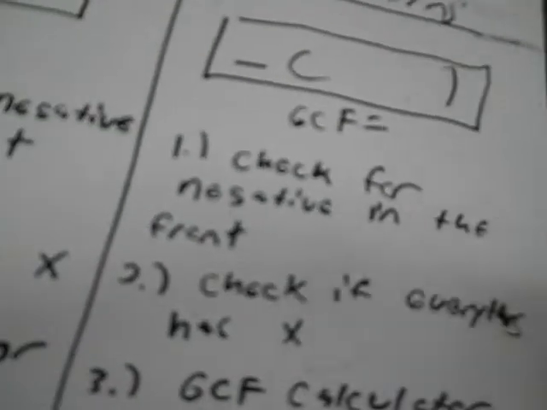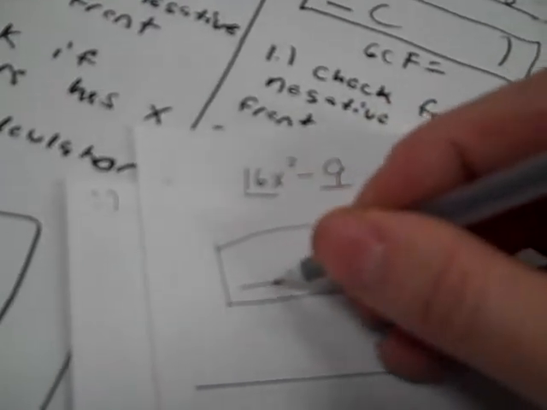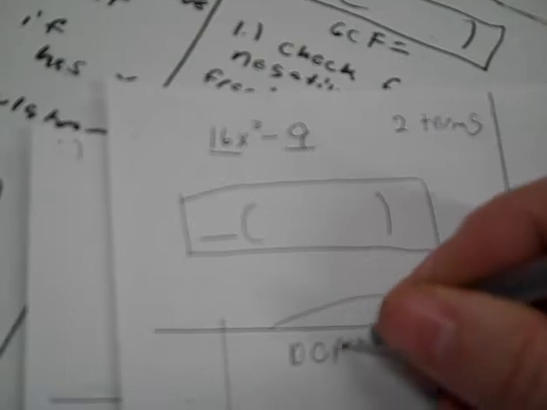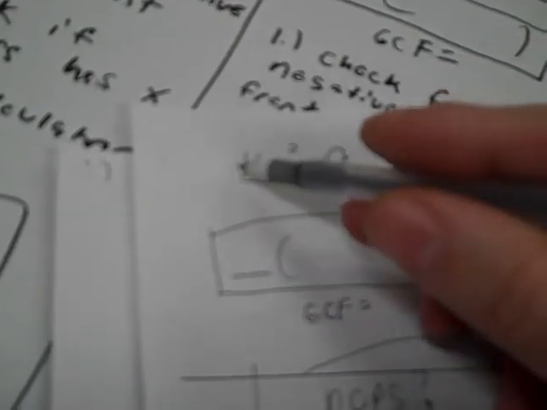Okay, in my next problem, there are two terms. So it's GCF, and then I see if I have a difference of perfect squares. Okay, my GCF, do I have a negative in front? I don't. Do I have x on both? Nope, 9 doesn't have it, okay?